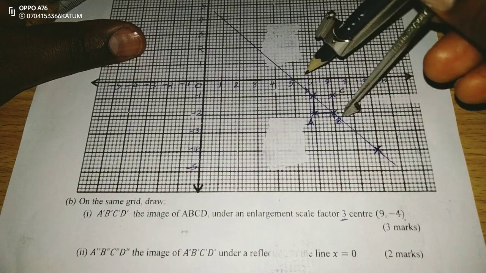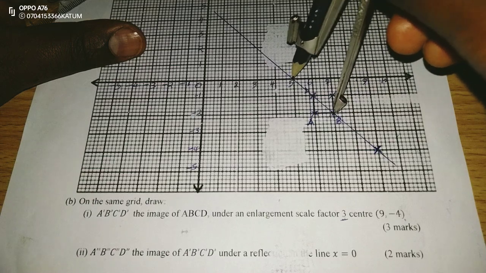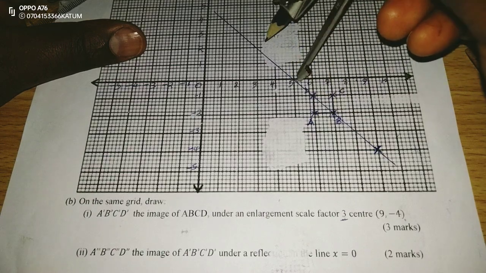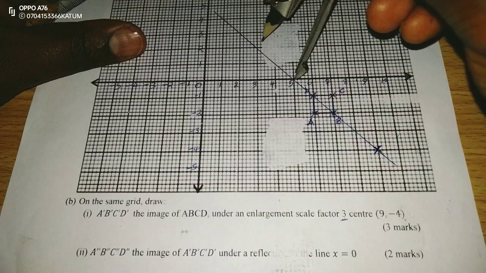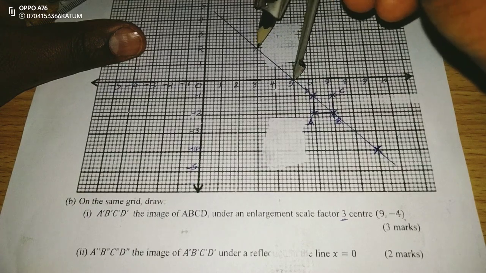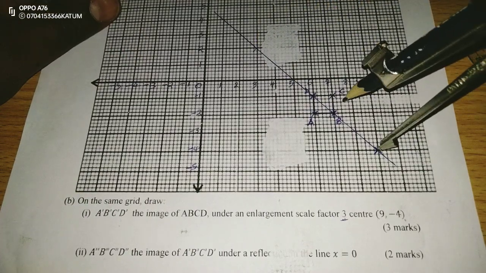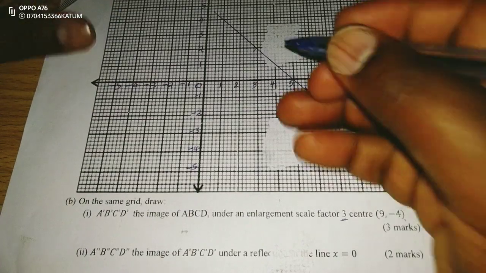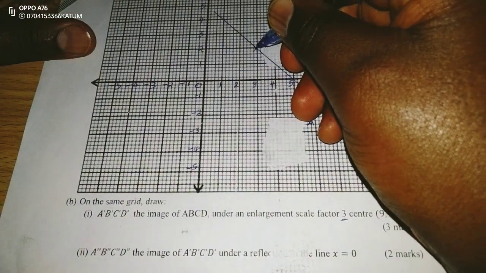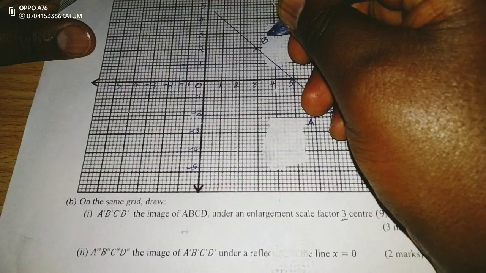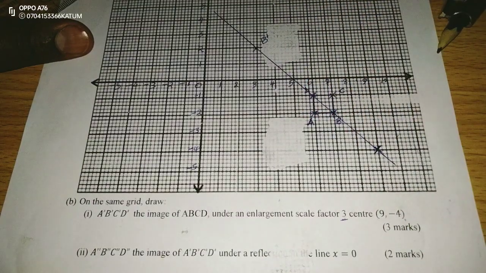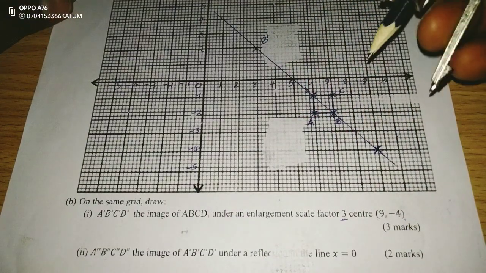So 1, 2, then 3, 3 times from the center so that I may get the image. So B prime is there.